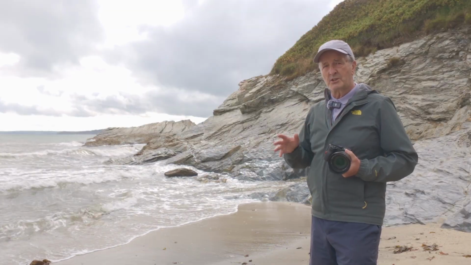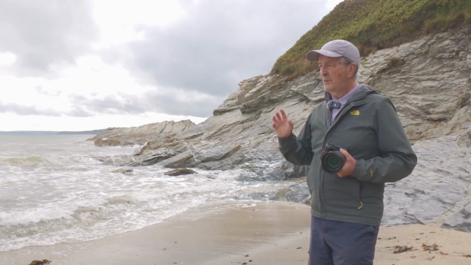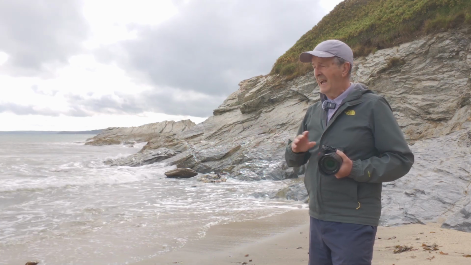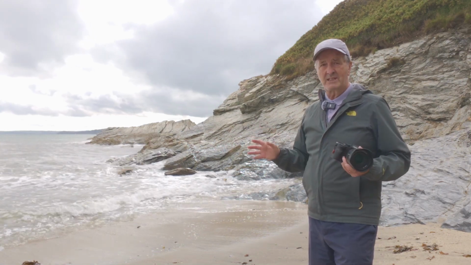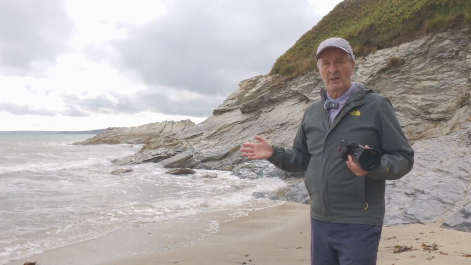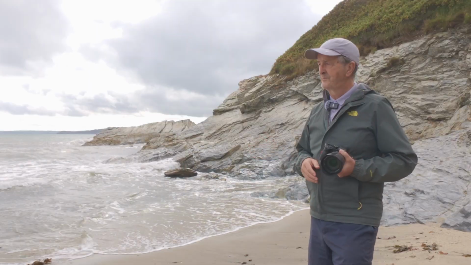There's a couple of things we can do about that. Obviously, we can find a subject, focus on that particular subject, and realize it doesn't matter anything else around the subject if it's slightly blurry or soft focus.